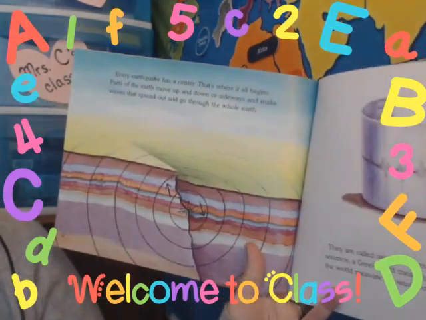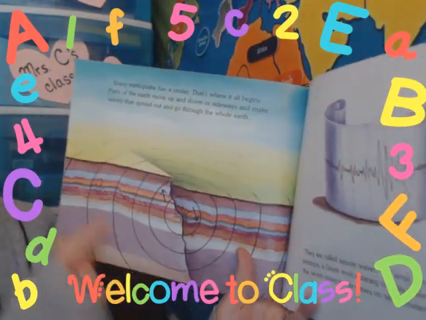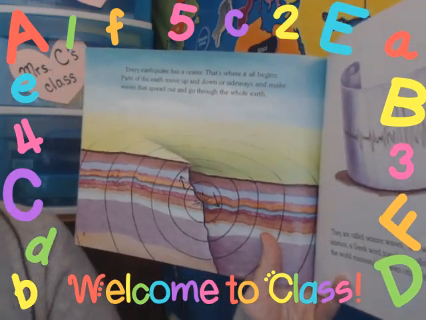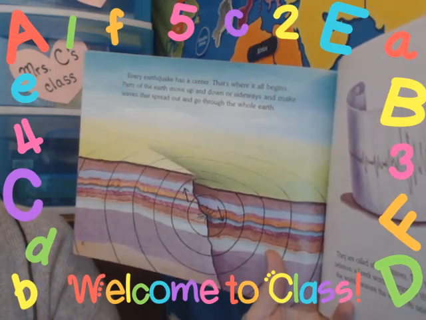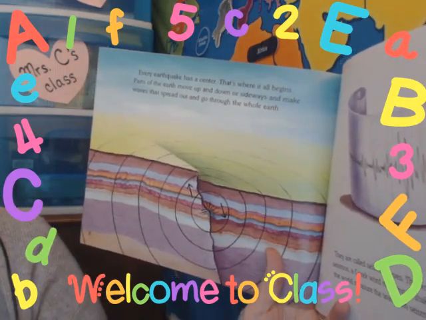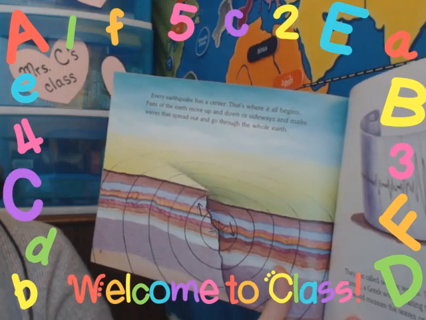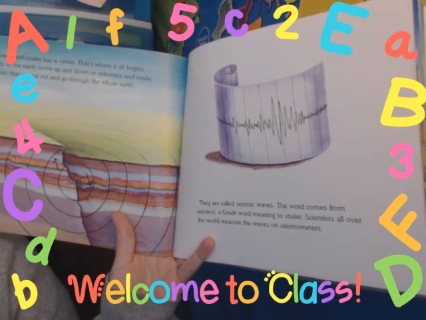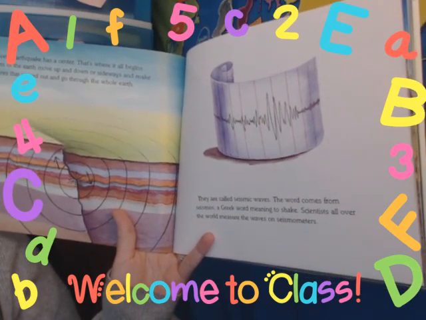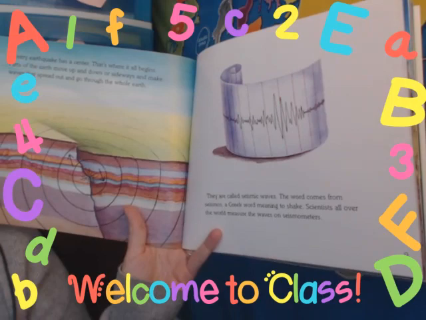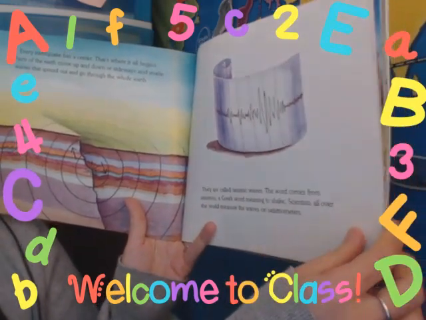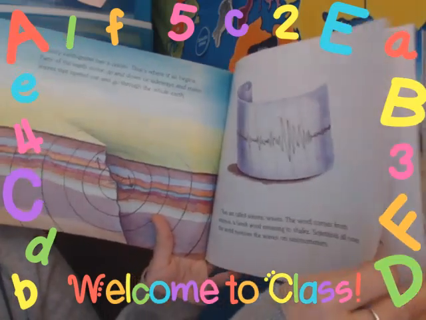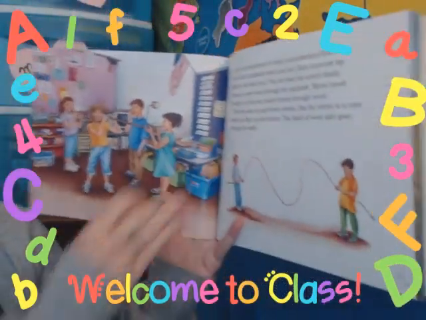Every earthquake has a center. So look, they drew circles around. The center is this middle point. That's where it all begins. Parts of the earth move up and down or sideways to make waves that spread out and go through the whole earth. They are called seismic waves. The word comes from seismos, a Greek word meaning to shake. Scientists all over the world measure waves on seismometers. So this you can see how big. The bigger lines, the bigger waves, that means it's stronger force or a stronger movement.